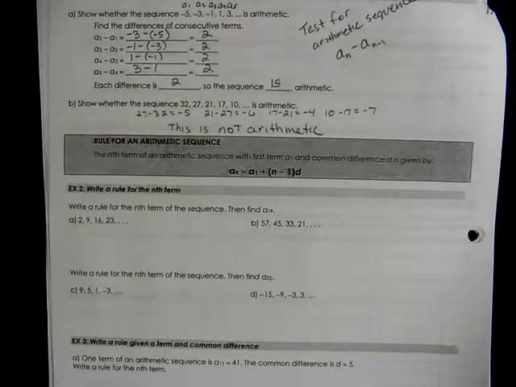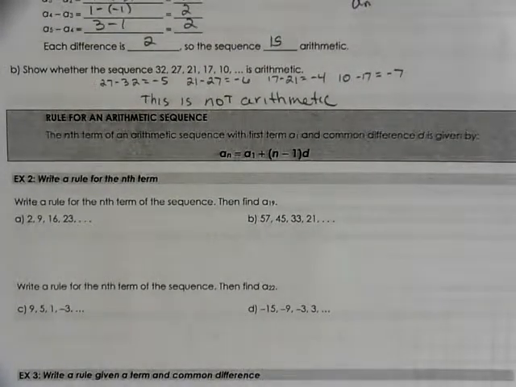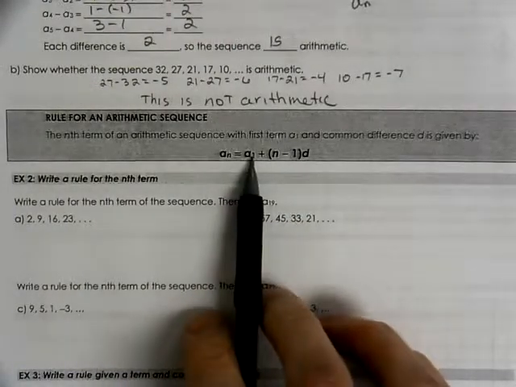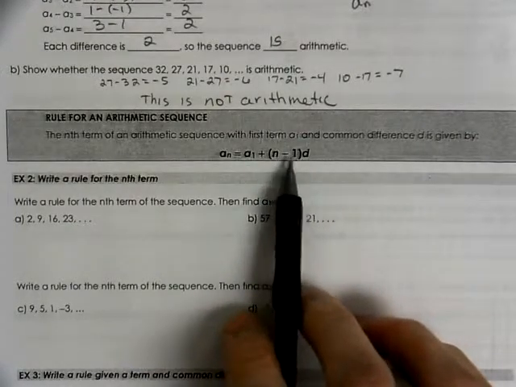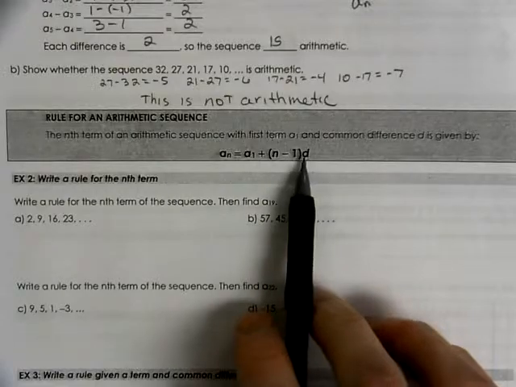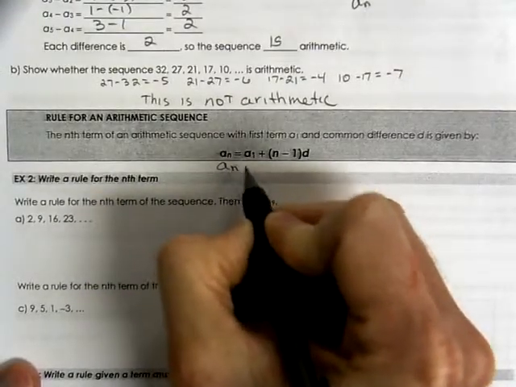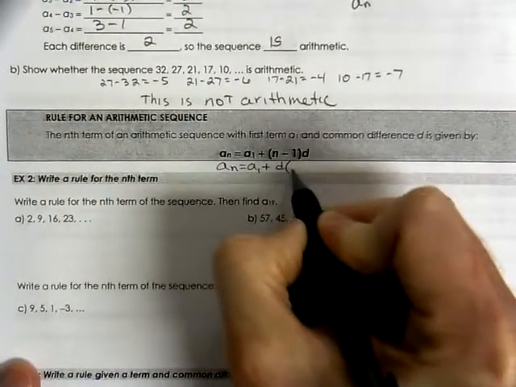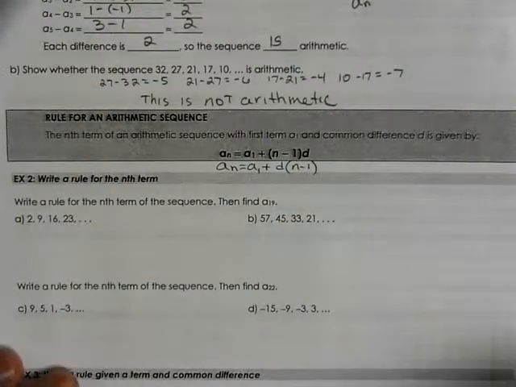When we write a rule for any arithmetic sequence, we can use this pattern right here, where we put our first term, the number of terms, minus 1 times d, which is your common difference. I often like to write it as a of n equals a of 1 plus d times n minus 1. Doesn't matter which side you put the d on, you're going to distribute it through. I like to put it on that side.